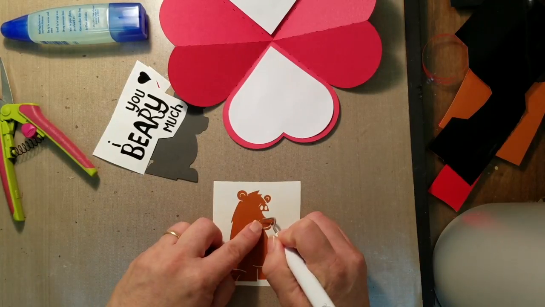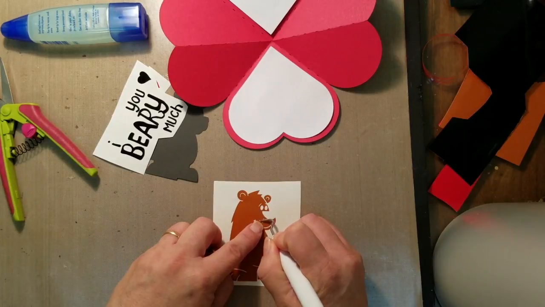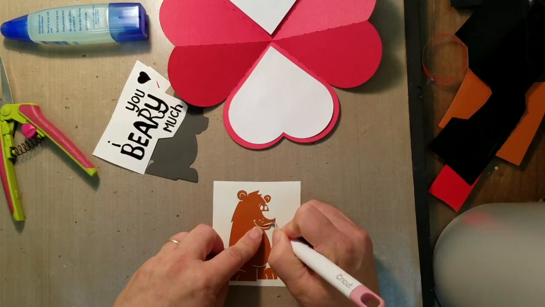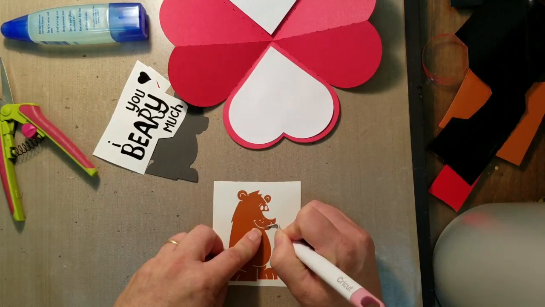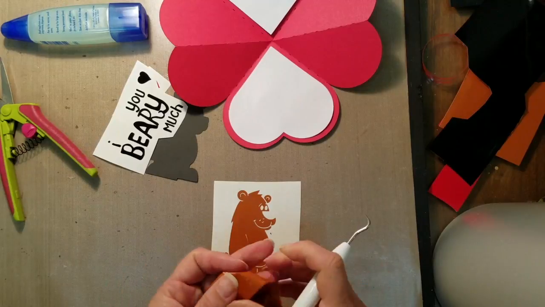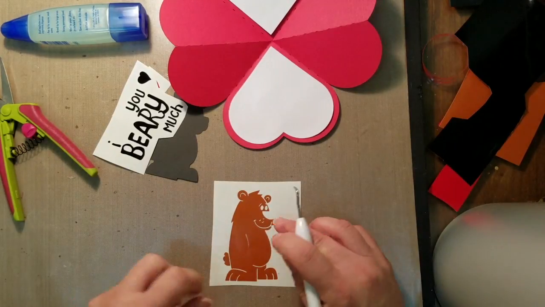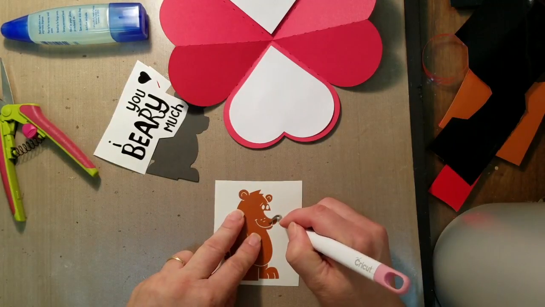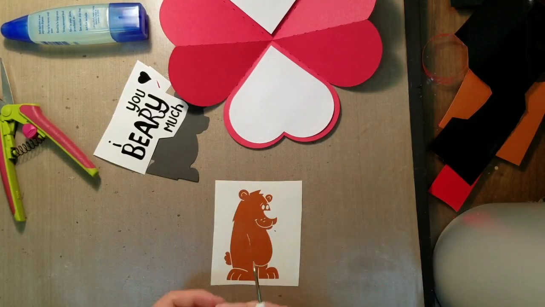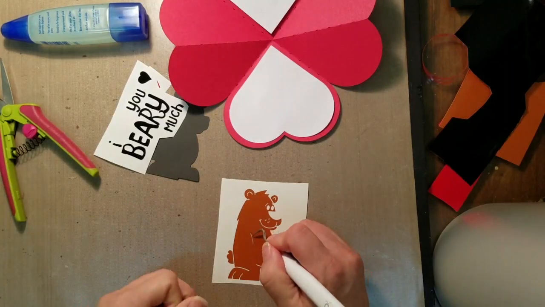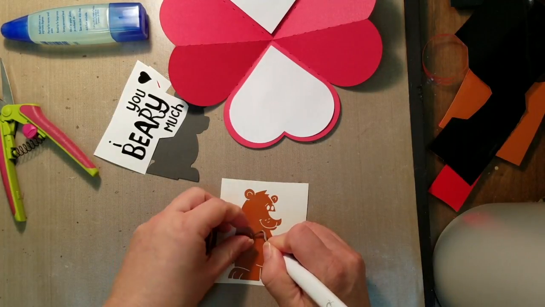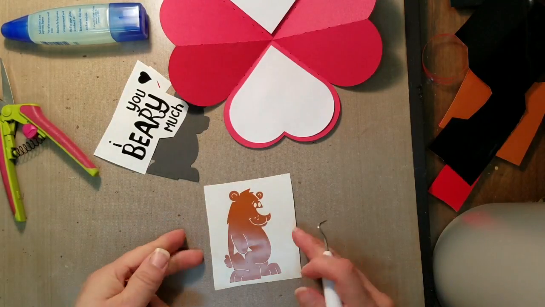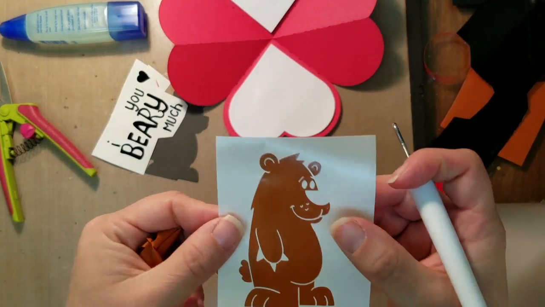Okay, just going to get these little pieces off here. Alright, and then I just have to get this piece off of the arm. Okay, and there we go. So you can see he's all cleaned up.